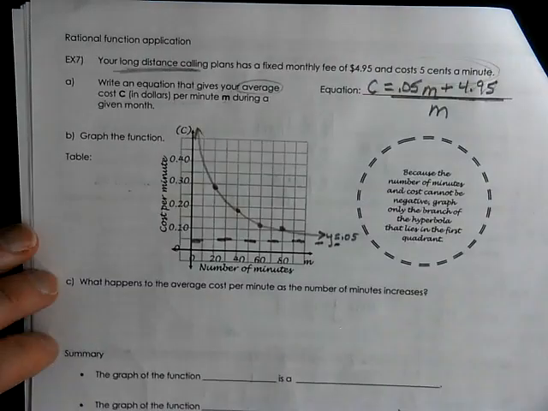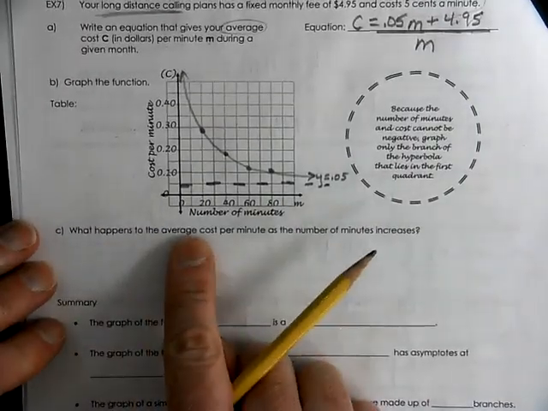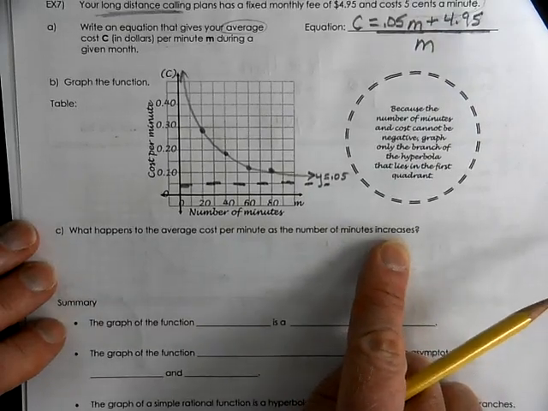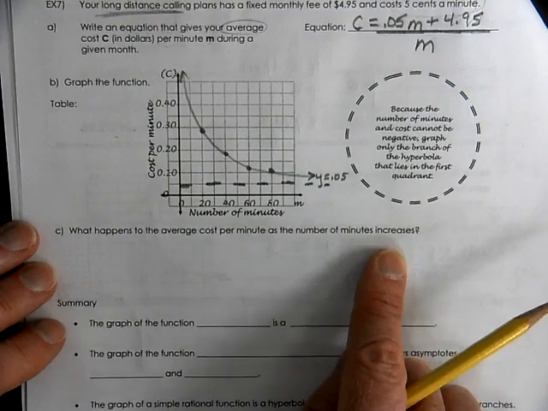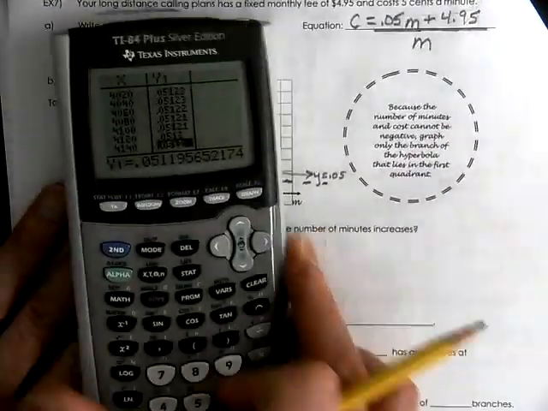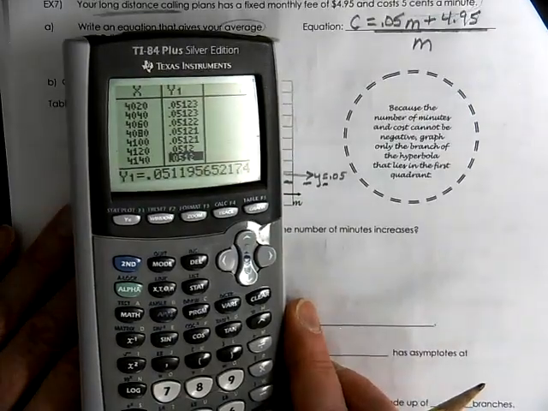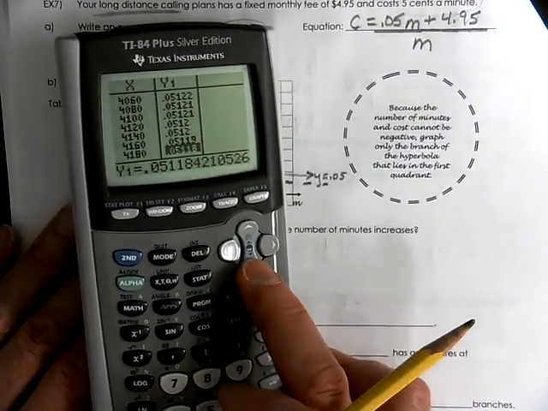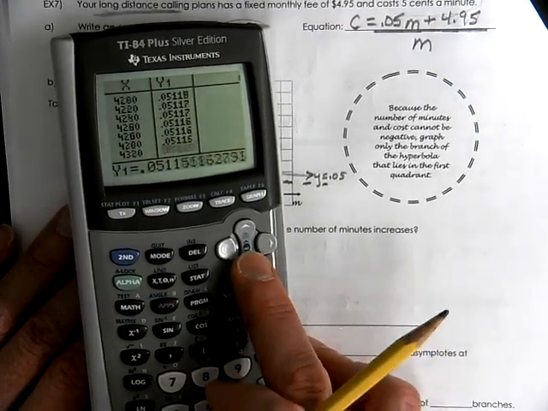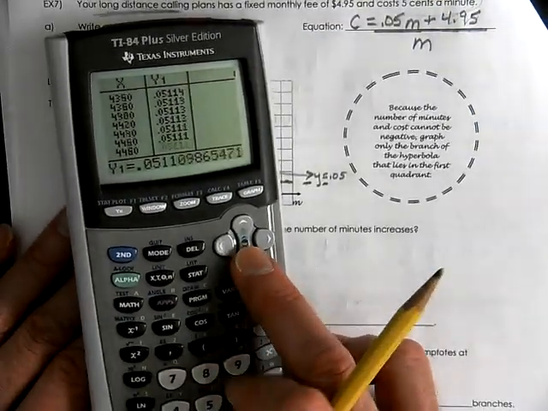That would be your graph. What happens to the average cost per minute as the number of minutes increase? The average cost increases as the minutes increase. The average cost increases. It's decreasing. Sure. Can you be more specific?